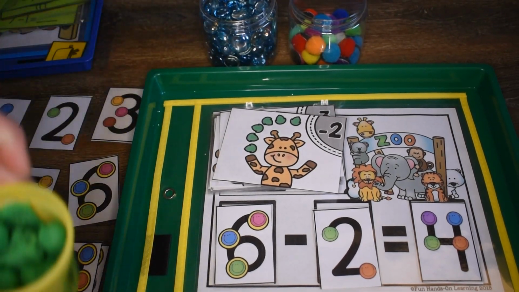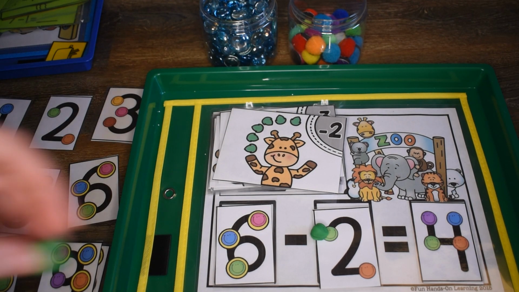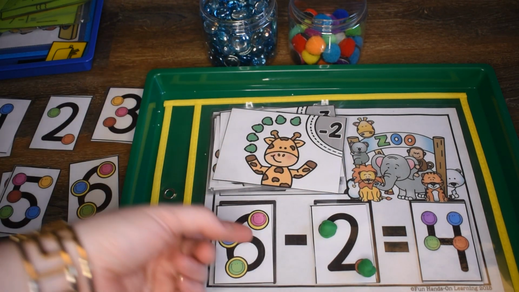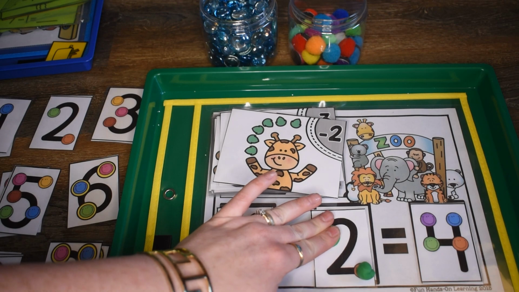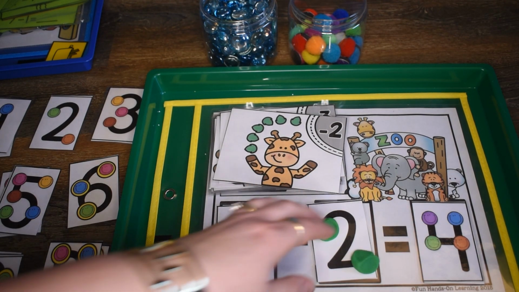You could do the same thing with your Play-Doh balls like we used in the other activity. You could put those on there, and then you could say 6 and count back 2 by smashing them. 5, 4. My answer is 4 again.